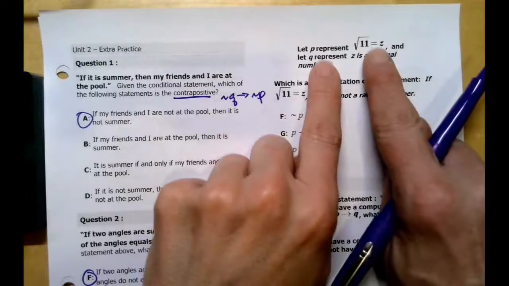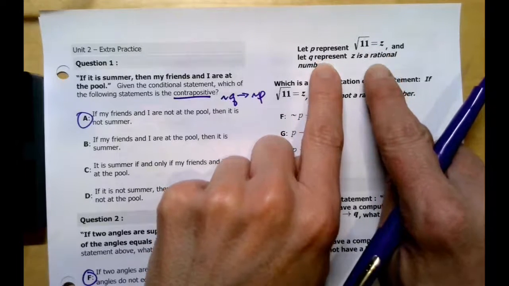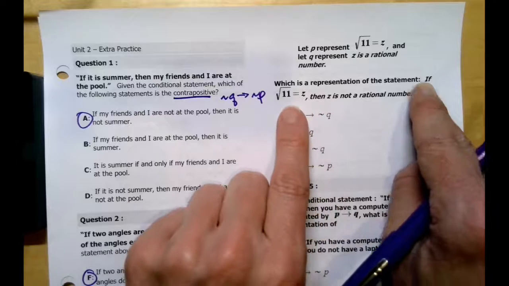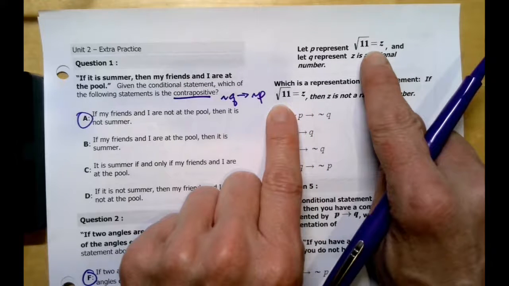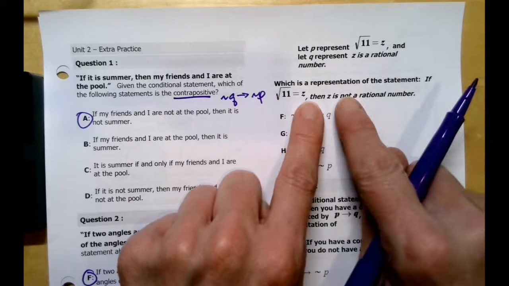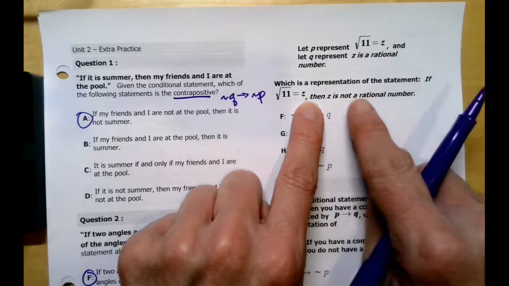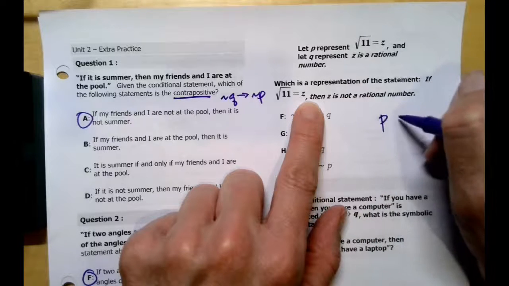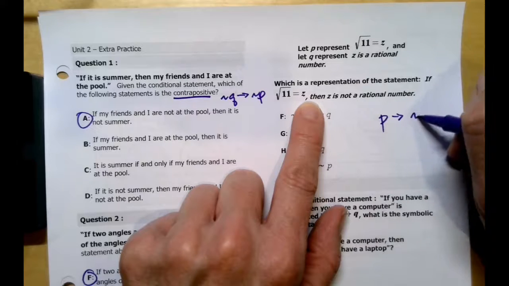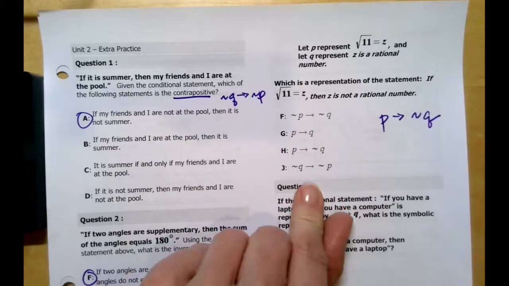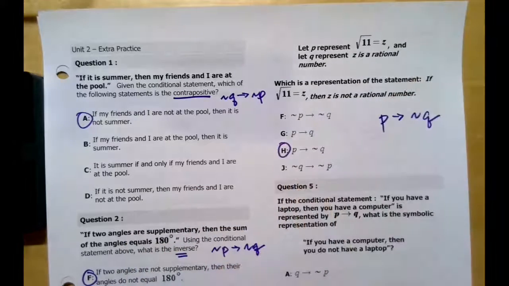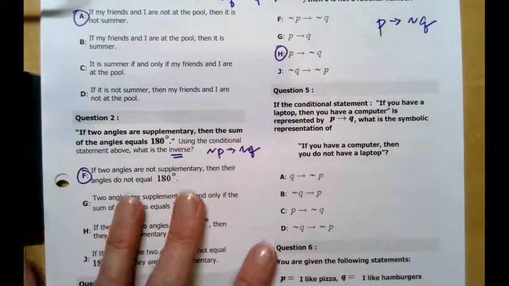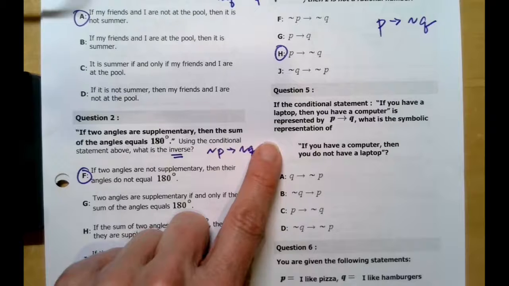Let P equal that and Q equal that, which is a representation of if the square root of 11 equals Z, then Z is not a rational number. So if P, then it's looking at like not Q. P and not Q. If the conditional statement, you have laptop, then you have computers represented by P and Q, what is the symbolic?